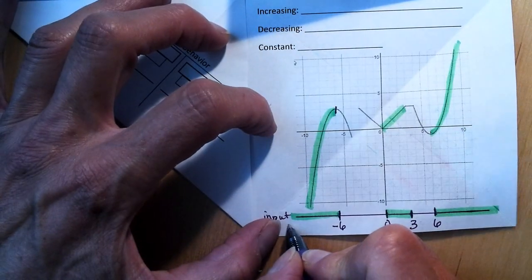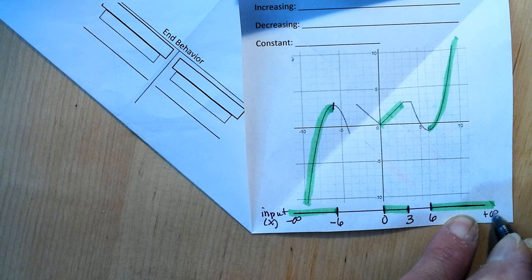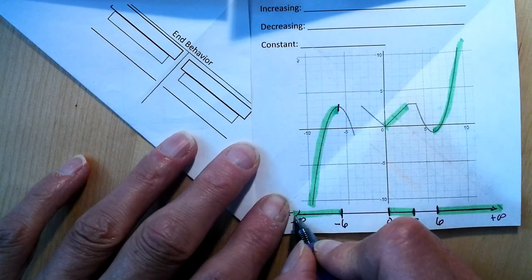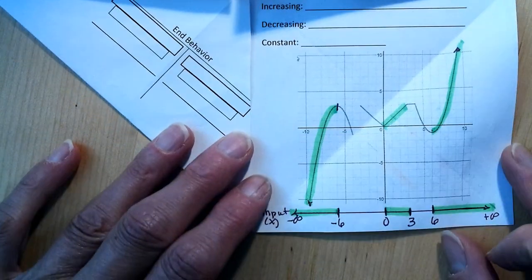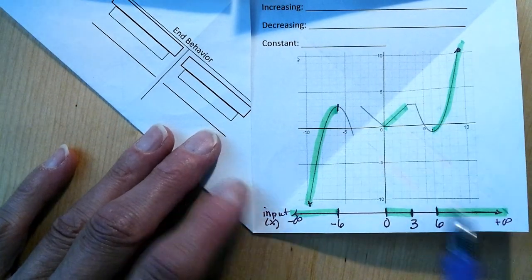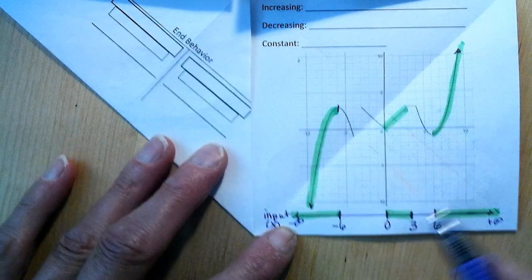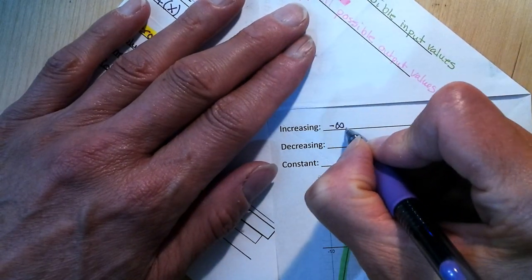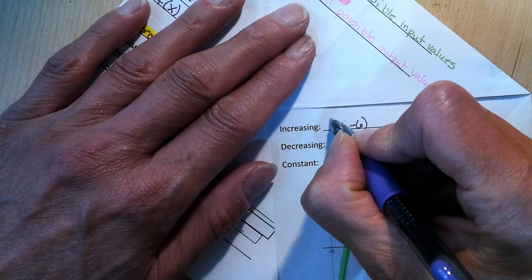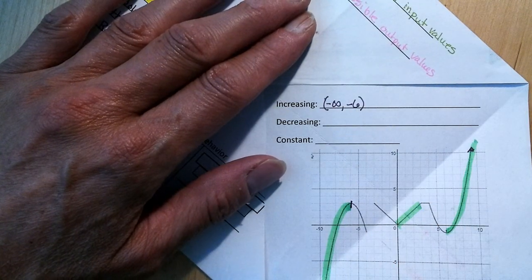So way out here is negative infinity, and way out here is positive infinity. Remember, this is going on forever. There's no arrows drawn in here. I'm going to draw them in. Okay. So that means my function, values of x, that make this increase is from negative infinity to negative 6. So in increasing, I'm going to write negative infinity to negative 6. And I'm always going to use just parentheses for this.